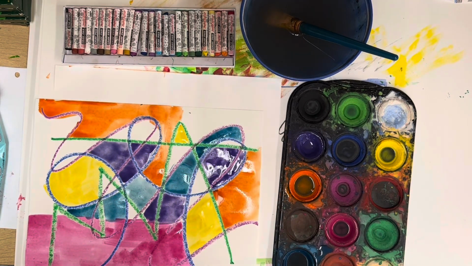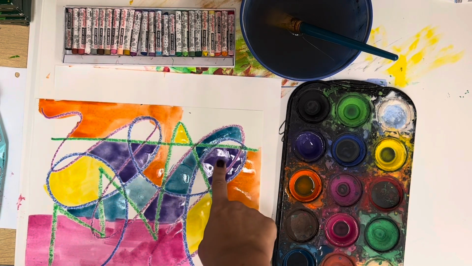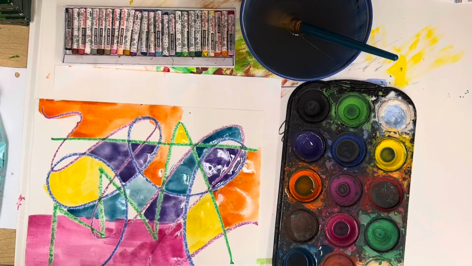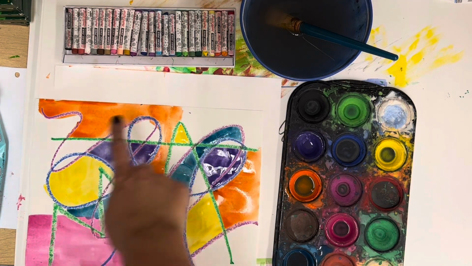One thing that you don't want to do is you don't want to paint a bunch of colors on top of each other. So if you notice, I painted my orange here, my yellow here, my pink here, my purple here. I didn't paint purple on top of my orange because that might make a brown muddy color. So try to keep your colors separate.